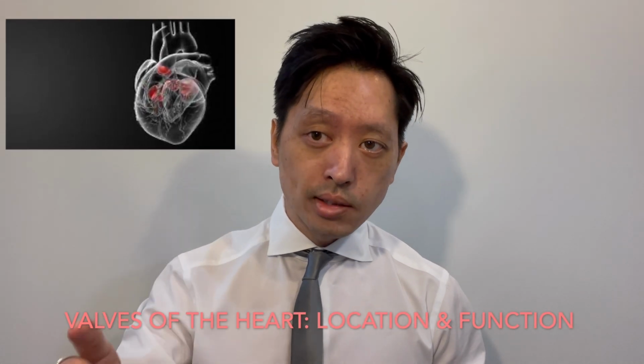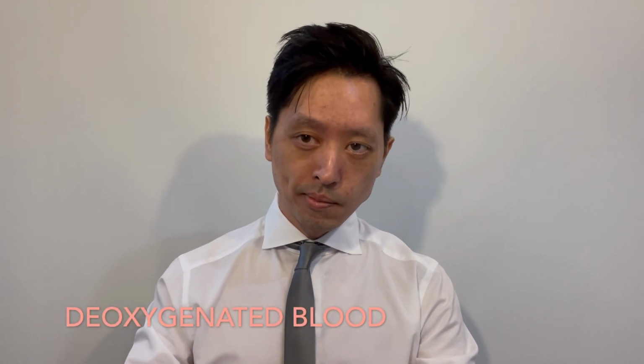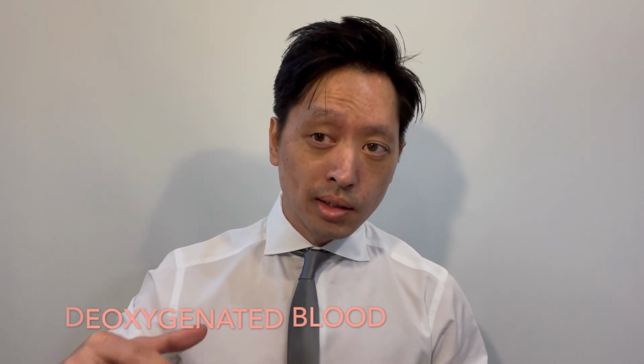All right, today I want to review the valves of the heart, their location and their function. But first of all, I'd like to do a very quick recap of how the blood moves through the heart. So the deoxygenated blood, that's blood that has been used up by our organs, right? Our organs have extracted oxygen and nutrients from that blood, and that blood becomes deoxygenated.